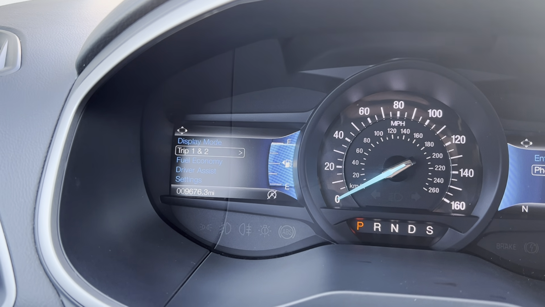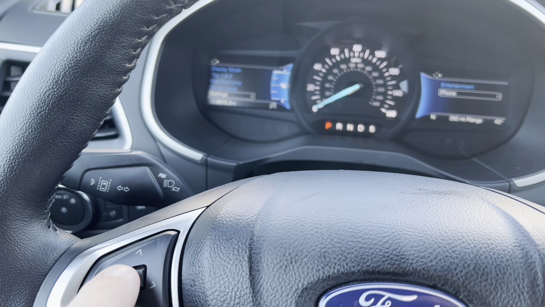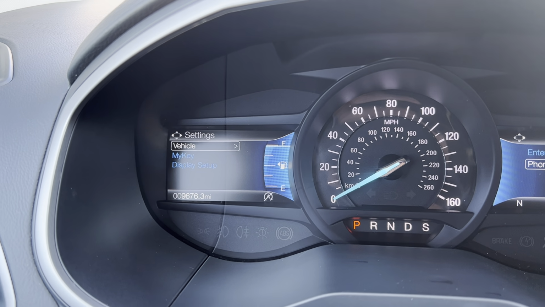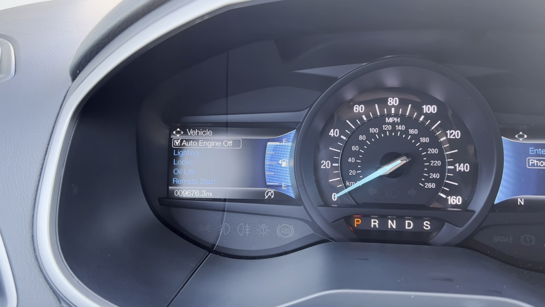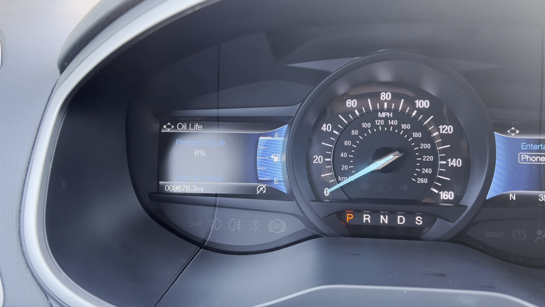You're going to press the down arrow until you get to settings. Then press the OK button on the steering wheel. Then you're going to go into vehicle, press the right arrow. Then you're going to go down to oil life, press the right arrow again.